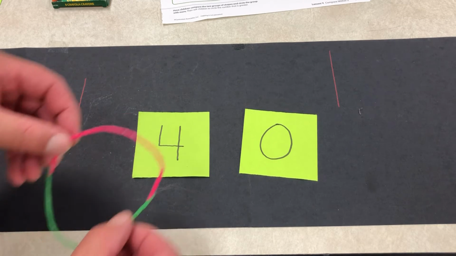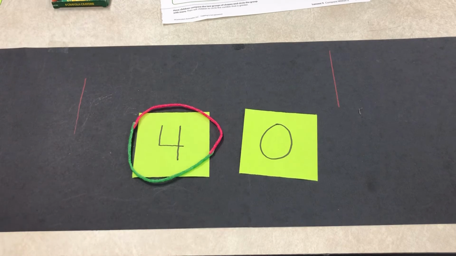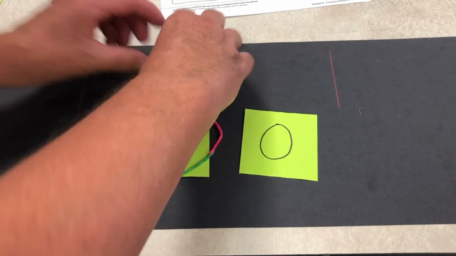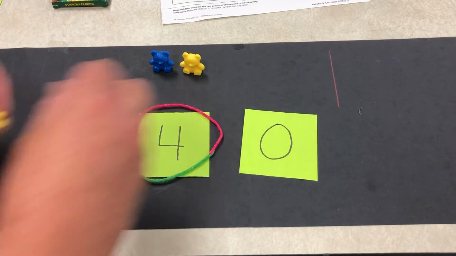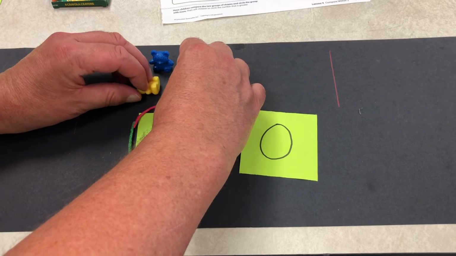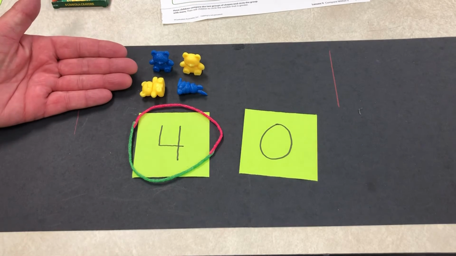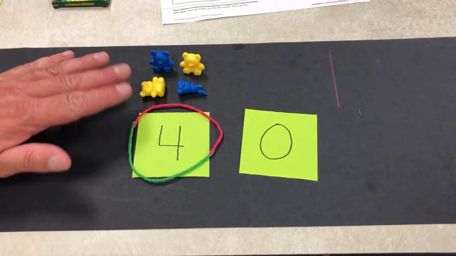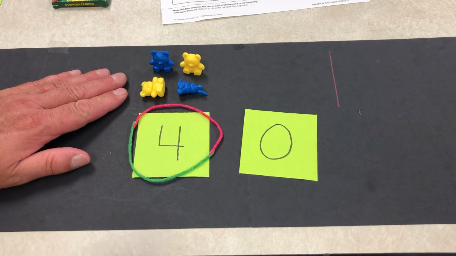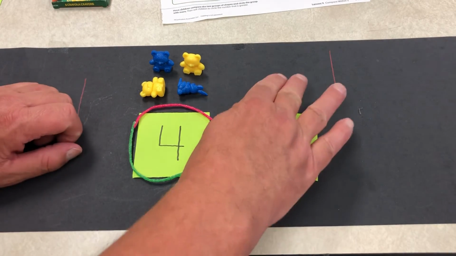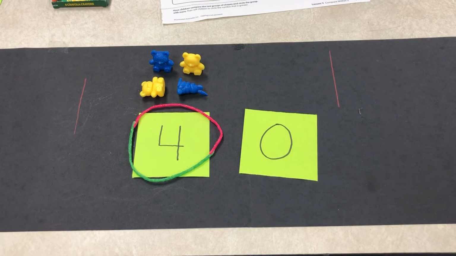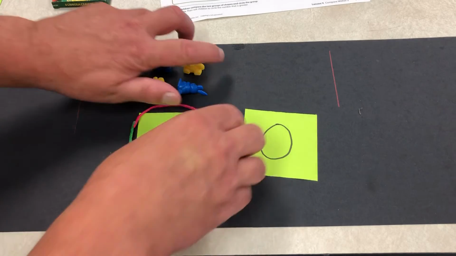I think some of you chose the number 4. If you chose 4, you're right. It has more. It is more. It is a larger number. There are 4 animals, 0 animals. 4 is more than 0. And 0 is definitely less than 4.